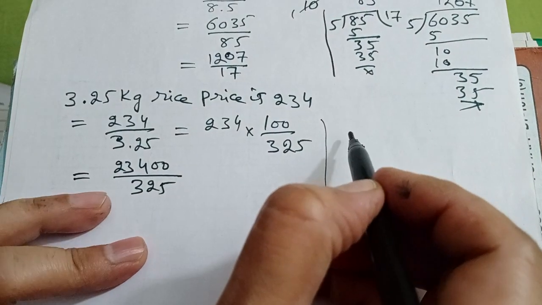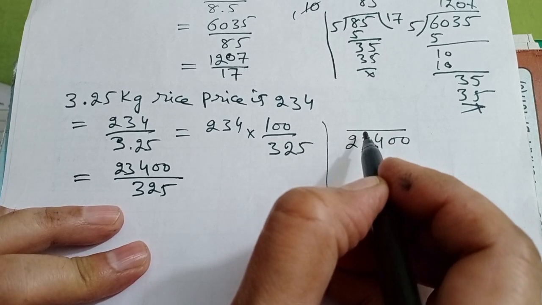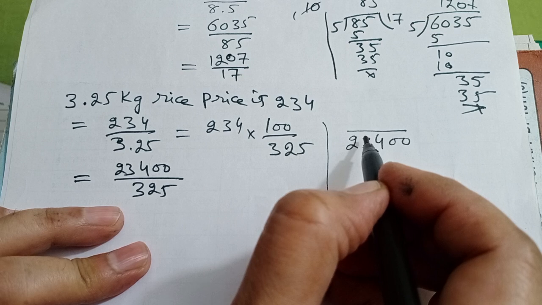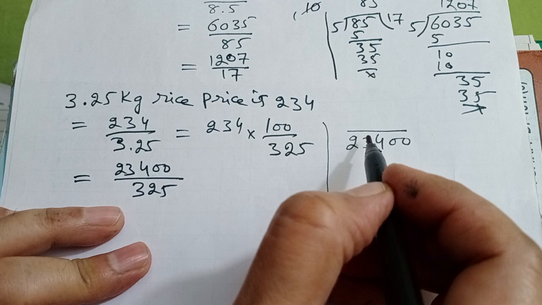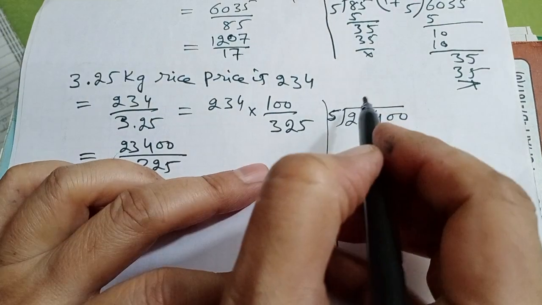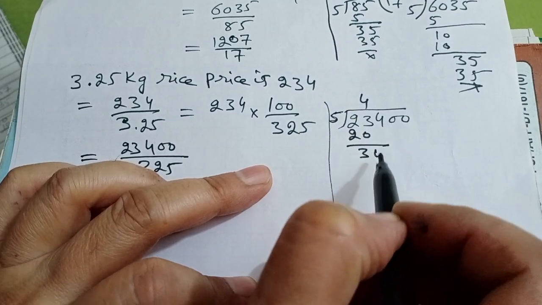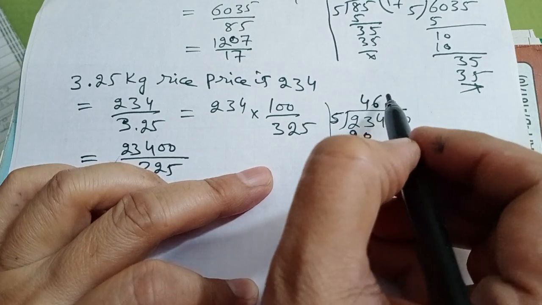On rough side we solve it. 23400 divided by 5. 5 fours are 20, 5 sixes are 30, 5 eights are 40.